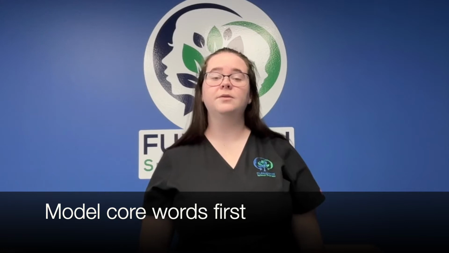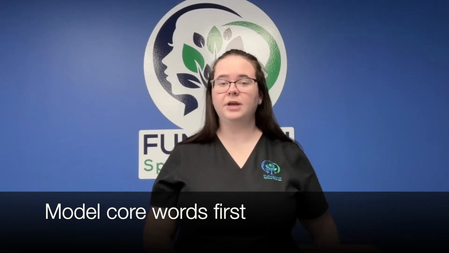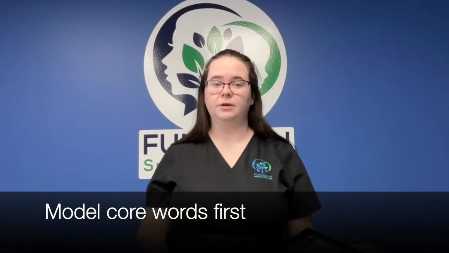Tip 2, focus on core words. Core vocabulary are the words that we use most frequently and are typically the home page or only page of an AAC device. When deciding which word to model for a given phrase, default to these core words. Not only are they used more frequently, but they're also easier to access. This is why I would model go in the phrase, let's go to the store.